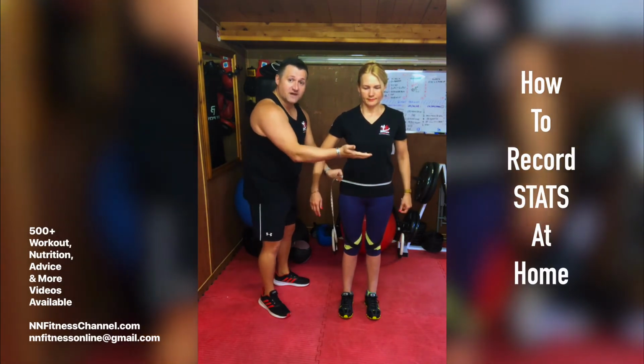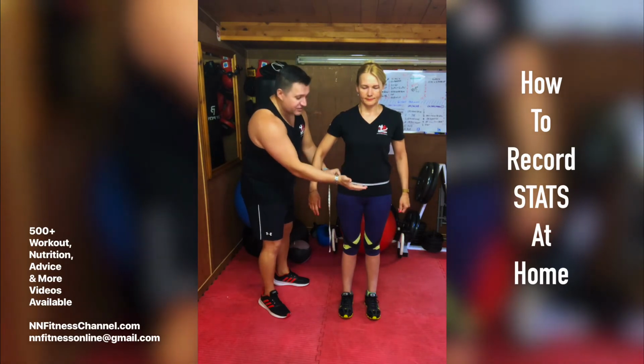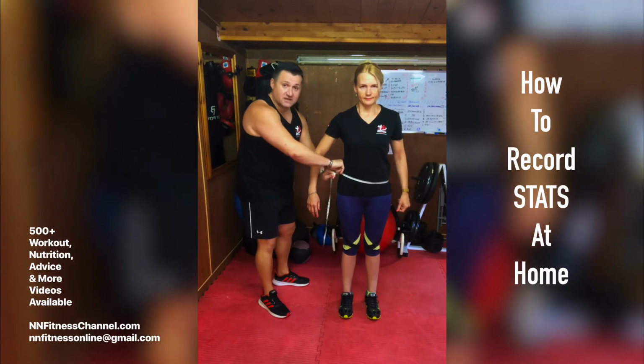So the first one was on the upper abs. The second one was just above the belly button. And the third one is just below the belly button. And then we measure there.